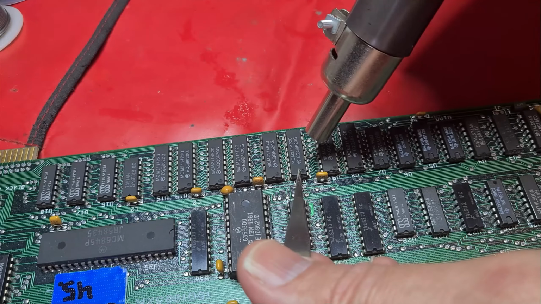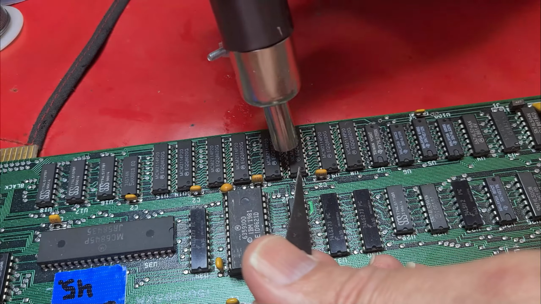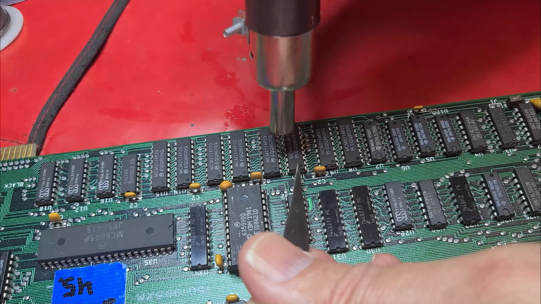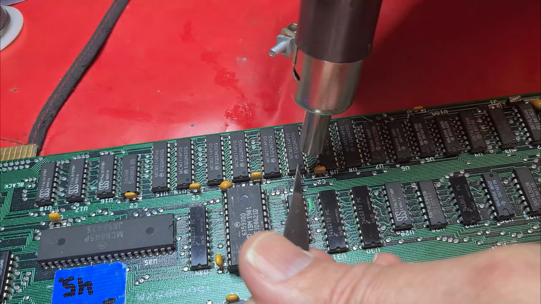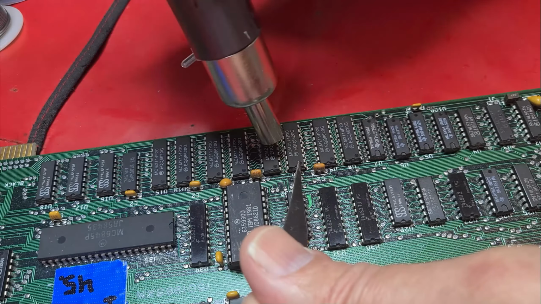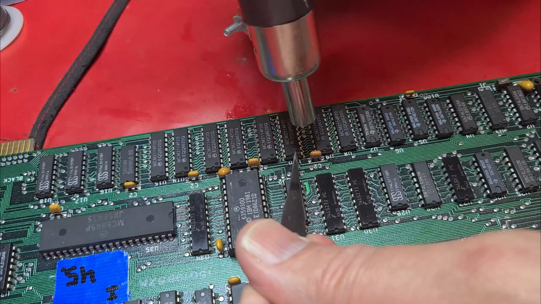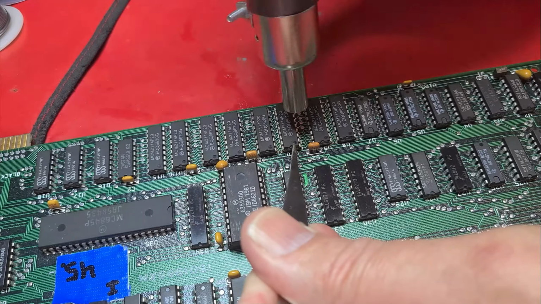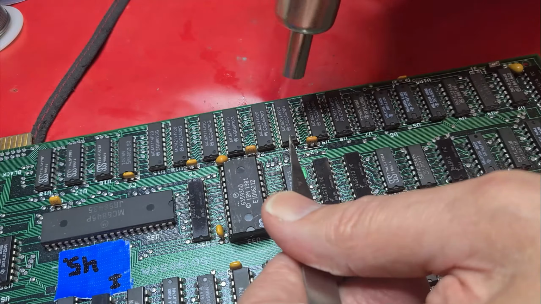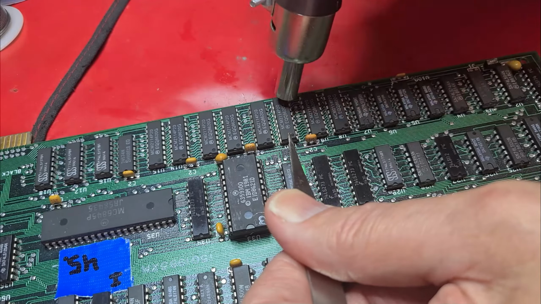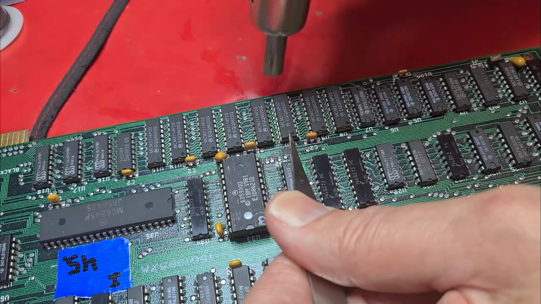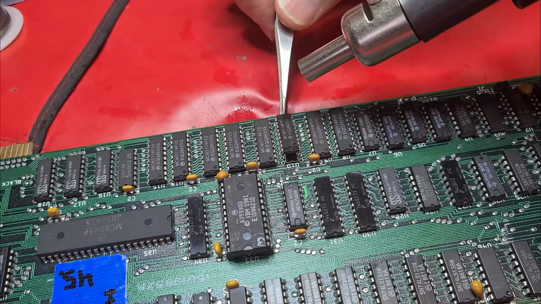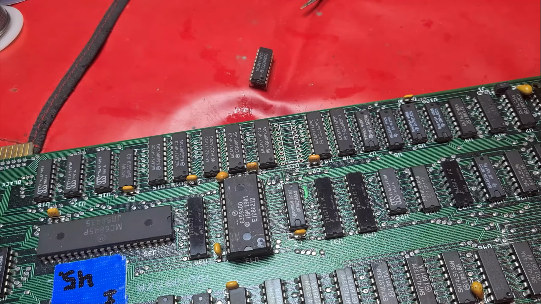Just applying some heat, so I can get it out without ripping any pads. But out it comes.